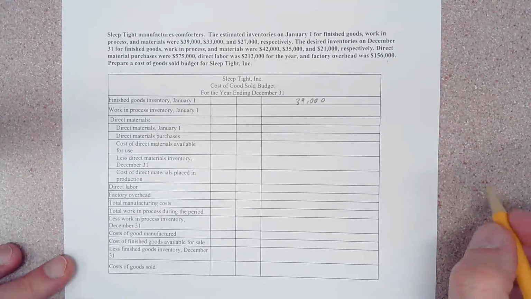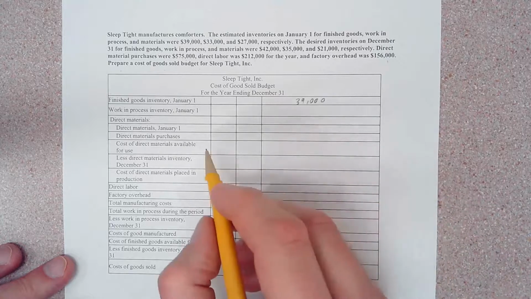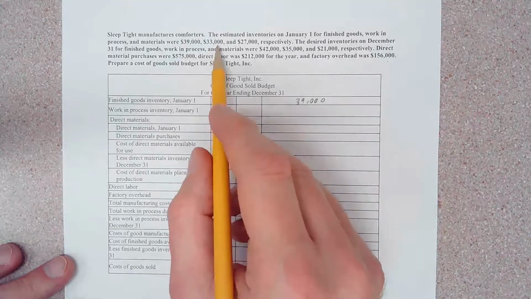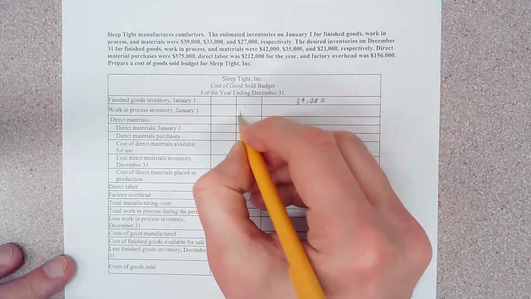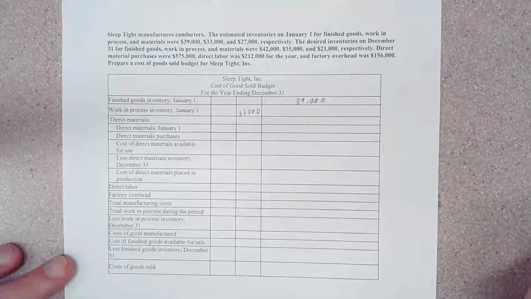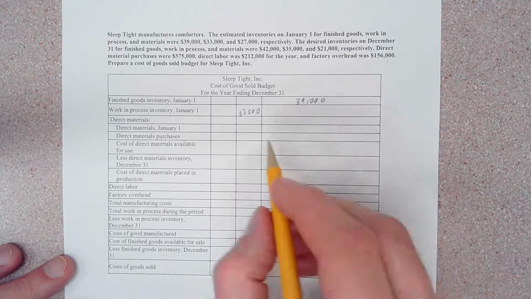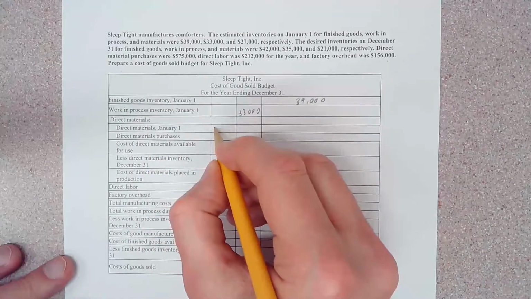Work in process at the beginning of the year was 33,000. And it says materials started off on January 1st at $27,000.